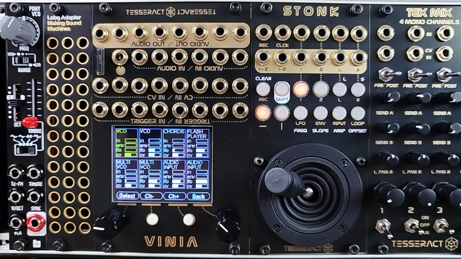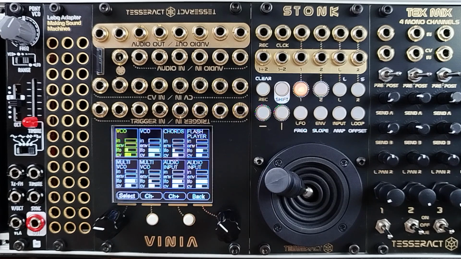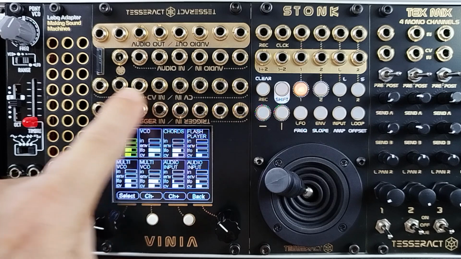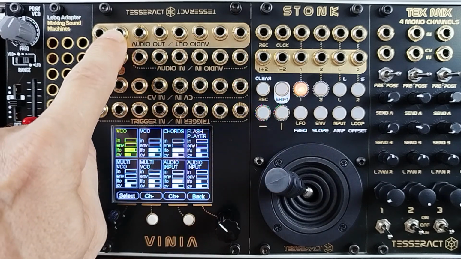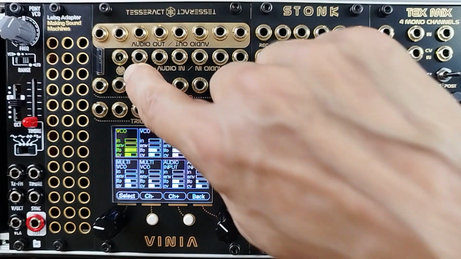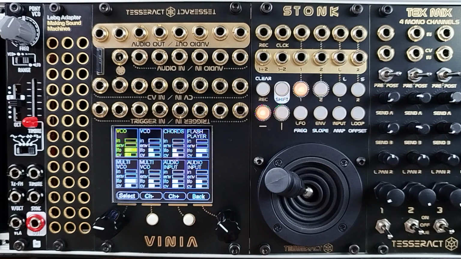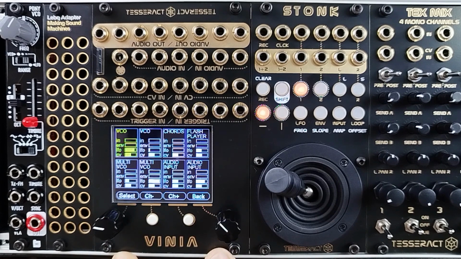Each channel can be independently configured as an effect processor, sample player, VCO. We have 8 trigger inputs, 8 CV inputs, 6 audio inputs, and 8 audio outputs. There is also a MIDI TRS input and a micro SD card reader. We've also got 2 encoders and 2 push buttons. Both the encoder clicks and the push button functions are labeled here.